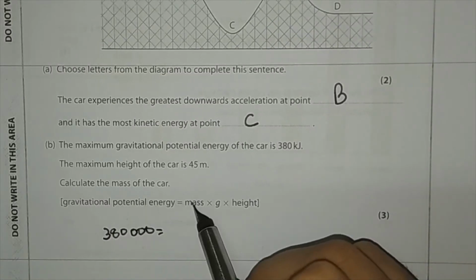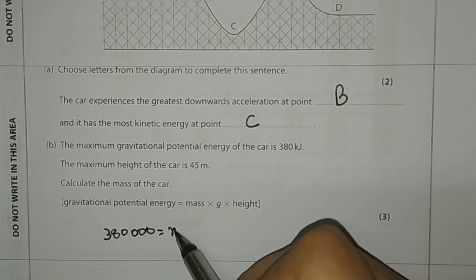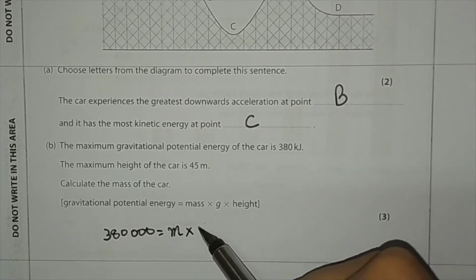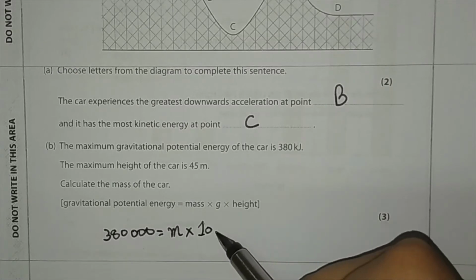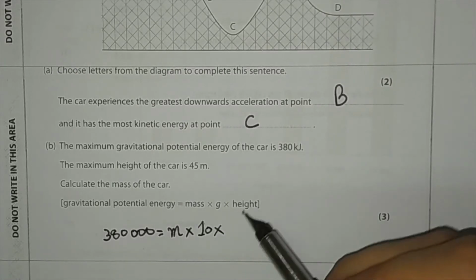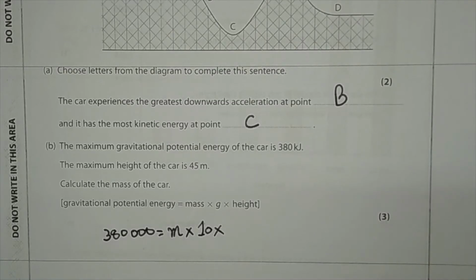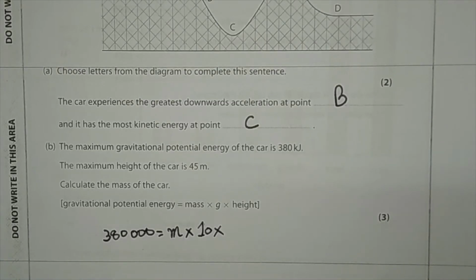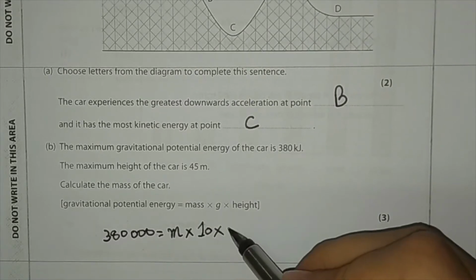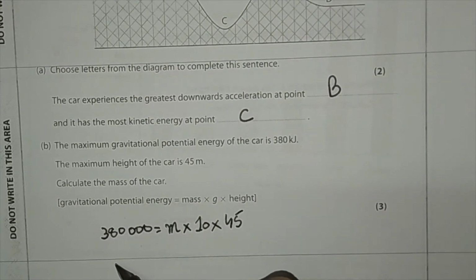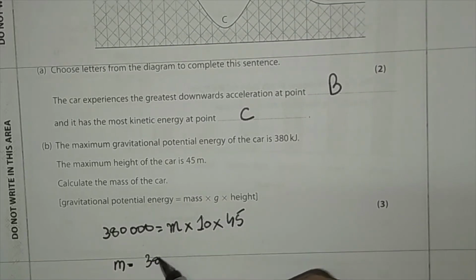Next, mass we have to find, so we'll just write this. G, you can either use 9.8 to be more precise, or you can use 10, which is actually preferable because it's easier to calculate, and Edexcel actually wants you to write it this way. And the height we know over here is 45 meters. All we need to do now is make the calculations.